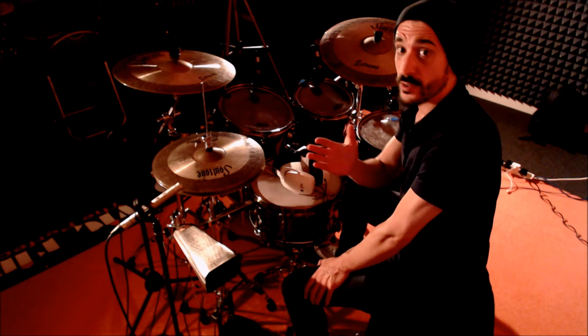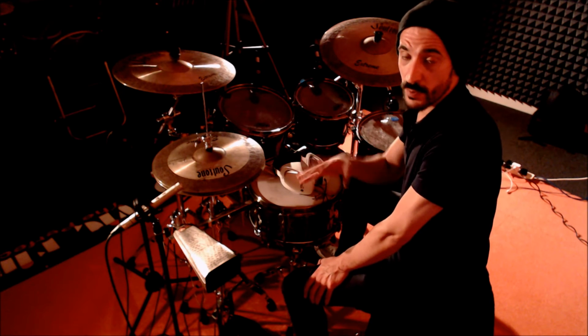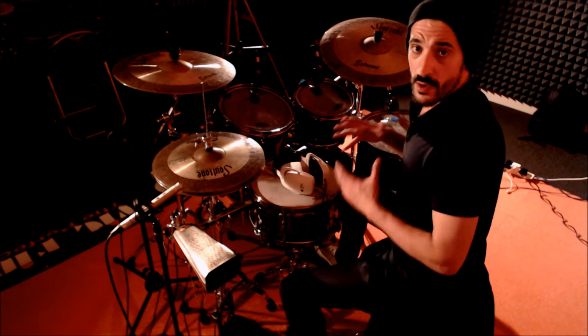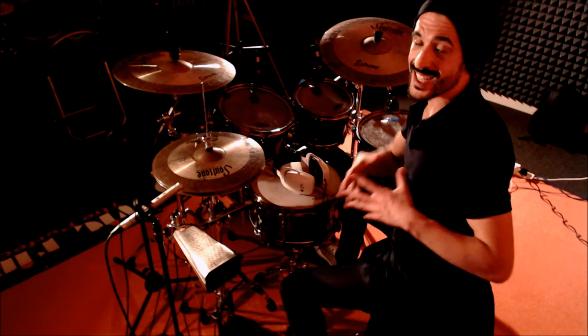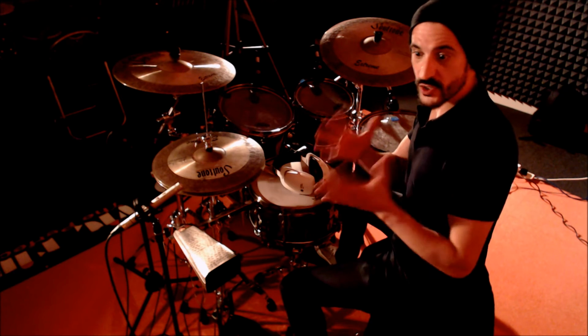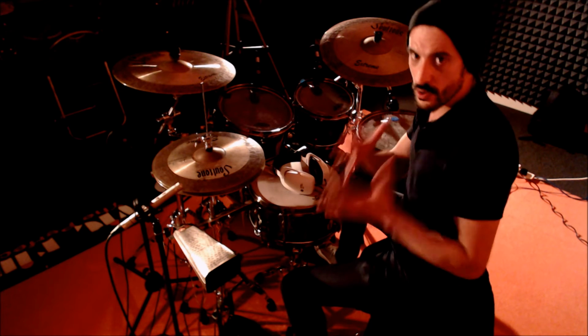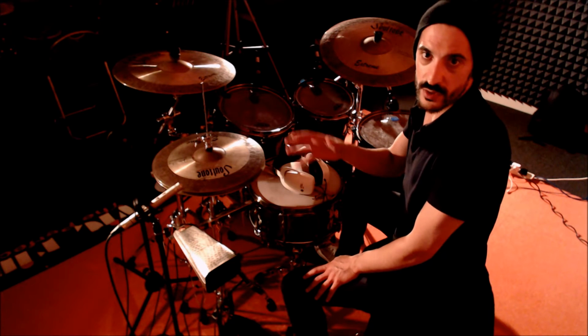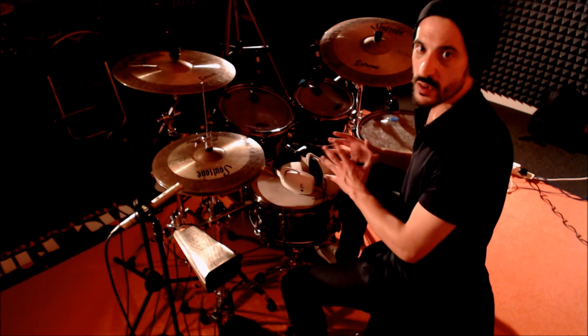Cool, so you nailed those 16th notes and the 8th note triplet just on the snare. Now it's time to move it around the drums. For that, I'm just going to suggest an idea. I don't want you guys to get stuck on this idea. Create your own ideas, because the concept is just 16th notes, 8th note triplets. In this case, that's what we're focusing on.